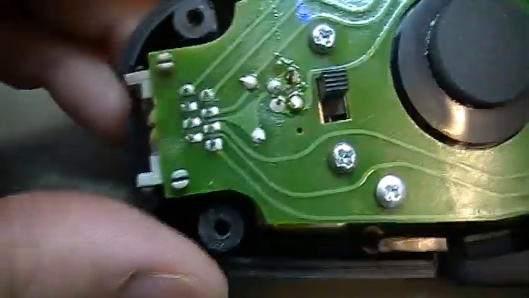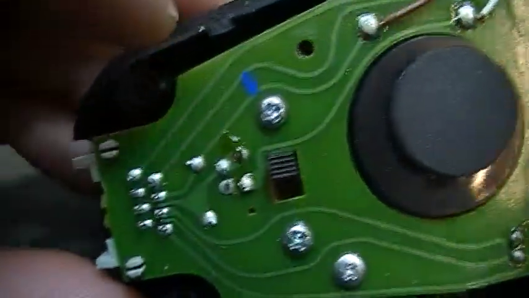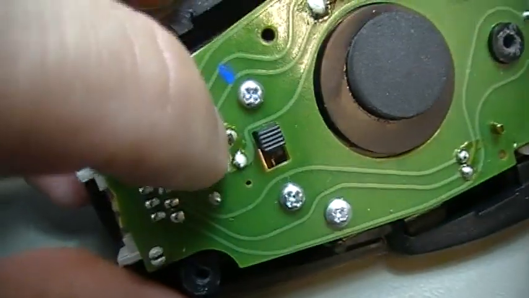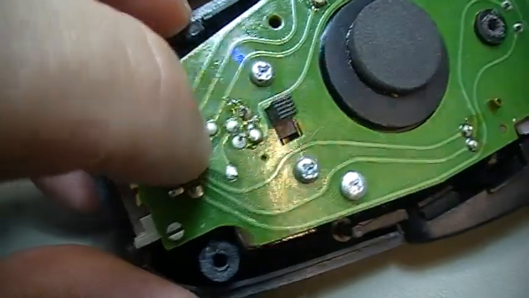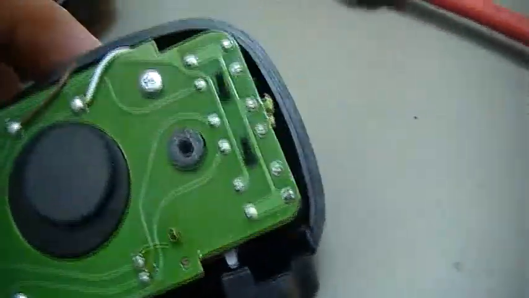So that is not a clear sign, but something was going on.